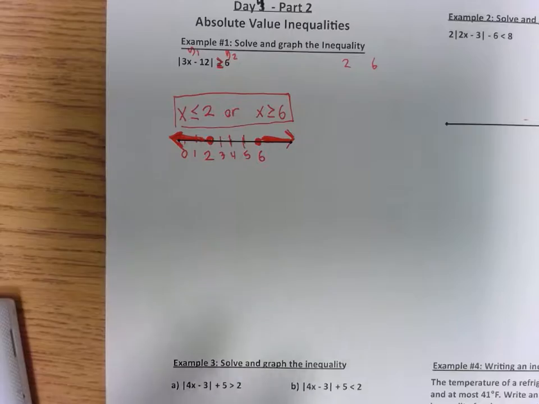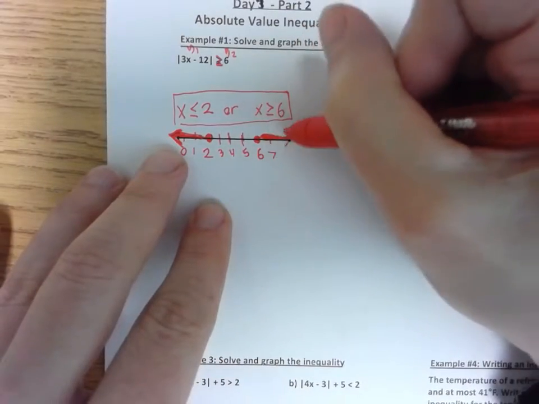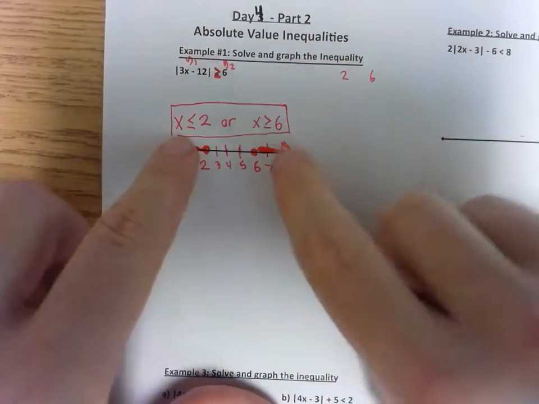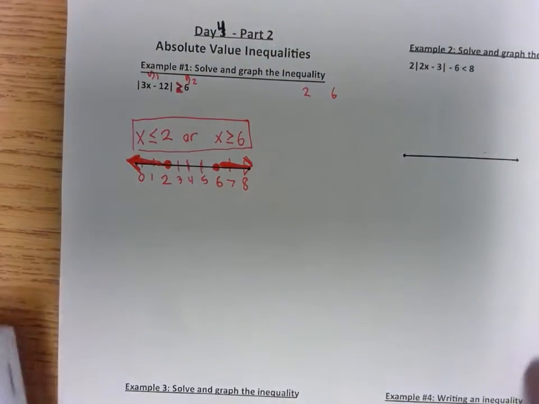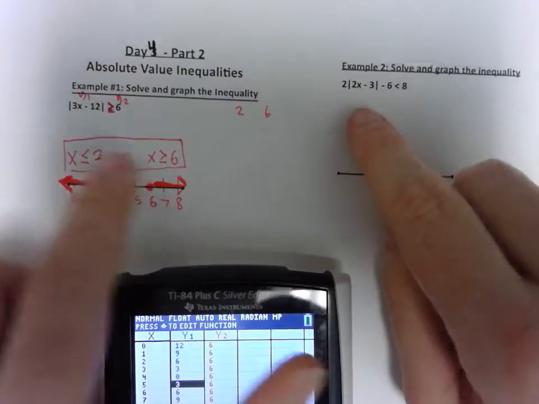And that's the solution. The graph is helpful to visualize what's going on. You can do 7 and 8 there. All those numbers give you greater than or equal to 6, but the solution is just a set of inequalities. Okay, so how about when it's the other way? So when it's less than.